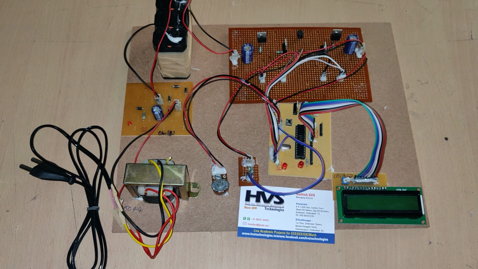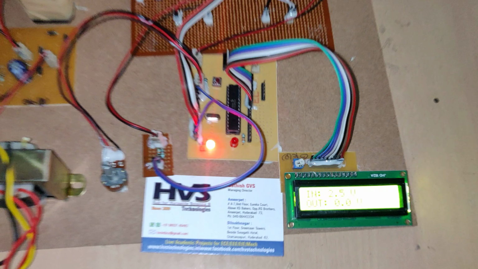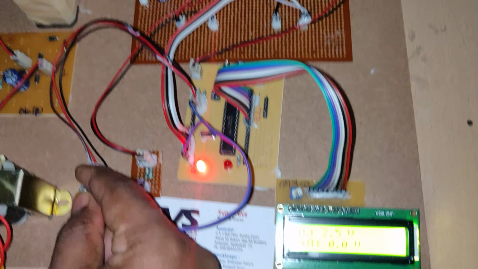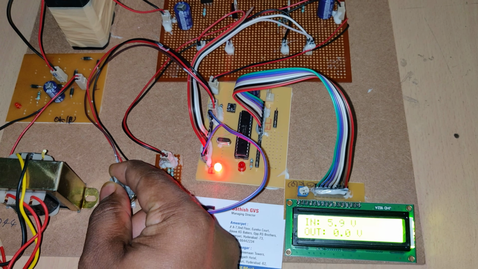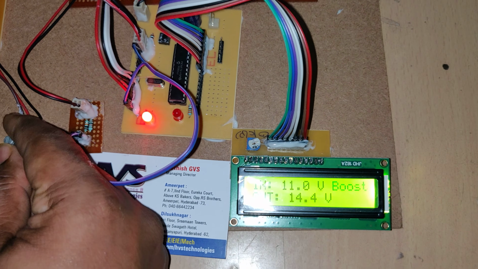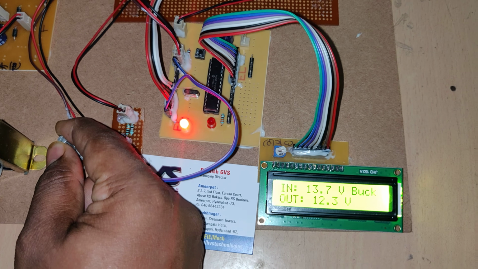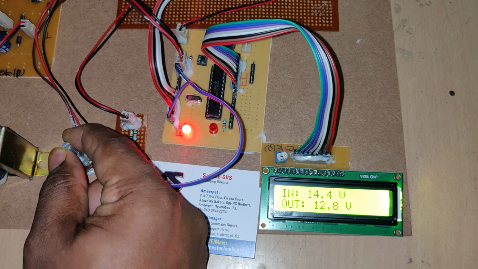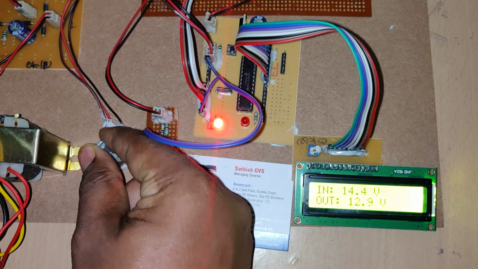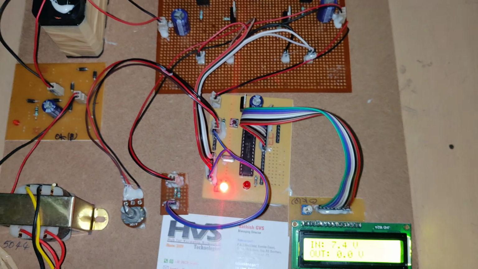Before switching on the kit, keep the battery fully charged, then switch on. Here we are using the LCD display to show the voltage and welcome message. We set the voltage to 2.5, and now we are increasing that. When the controller gets sufficient voltage, without any delay, a maximum of 1 second of delay happens, and now it is in boost mode. That is displayed on the LCD screen. When it is about 12.5, it will go to the buck mode again. We are getting the maximum voltage from our battery, and as we are doing the buck operation, the output is 13.0 volts.